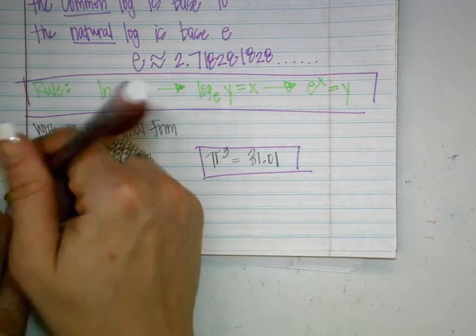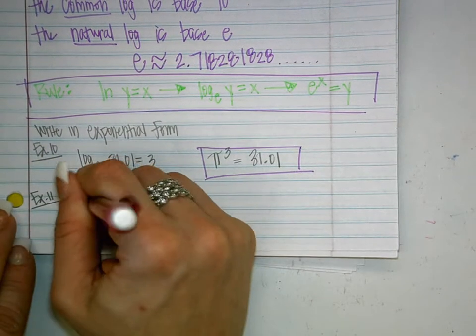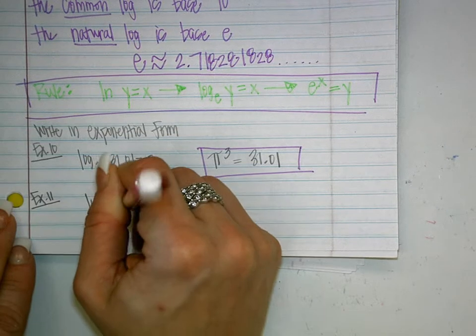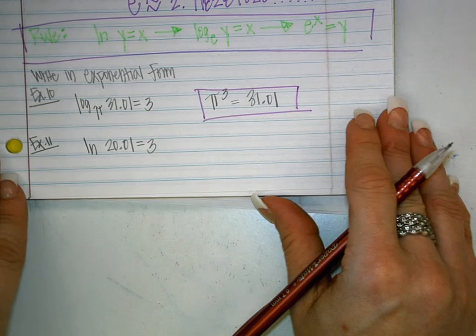Okay, try another one. Same thing, I just want you to rewrite this in exponential form. Natural log 20.01 equals 3.